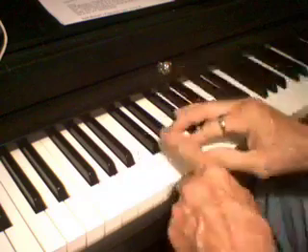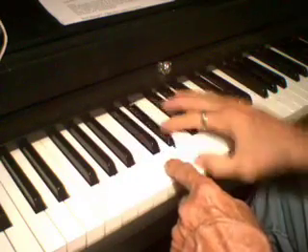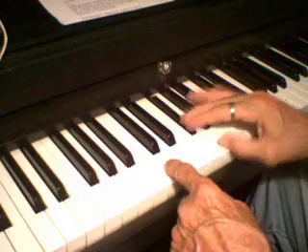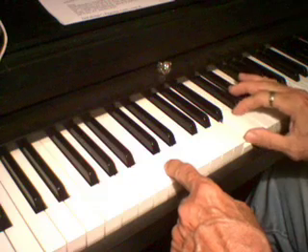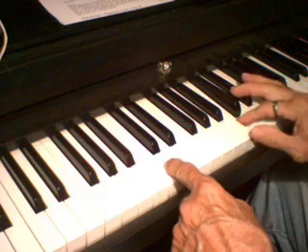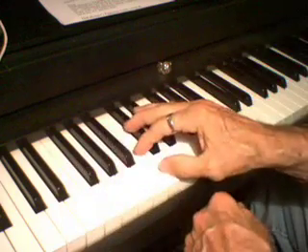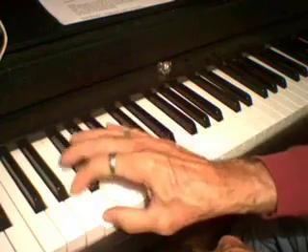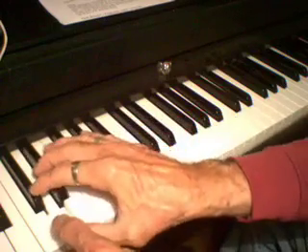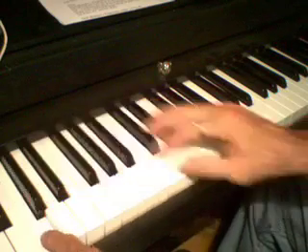If we count 1, 2, 3, 4, 5, 6, 7, 8, 9, 10, 11, 12, the 13th note will again be a C. You can go down doing the same thing. 1, 2, 3, 4, 5, 6, 7, 8, 9, 10, 11, 12. The 13th note is a repeat of the C.